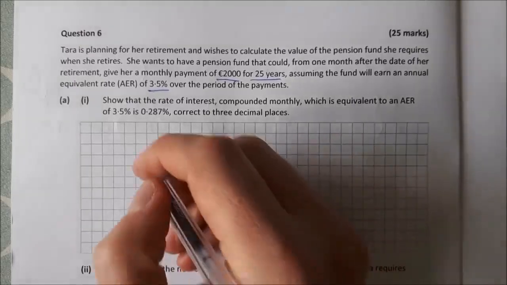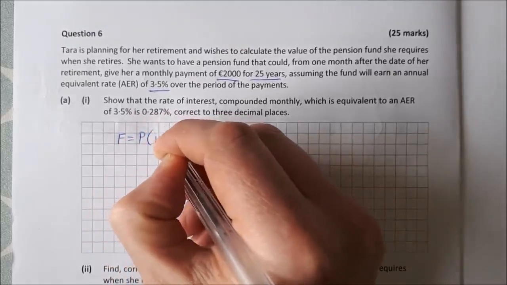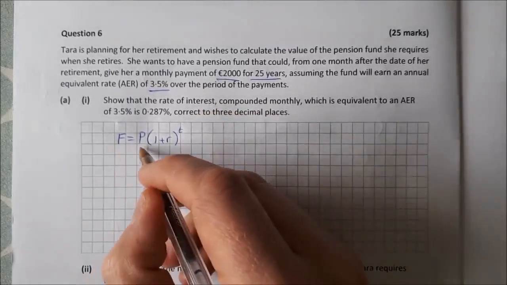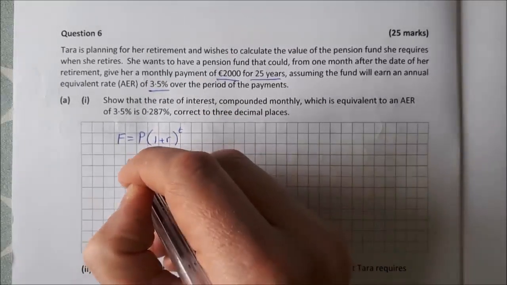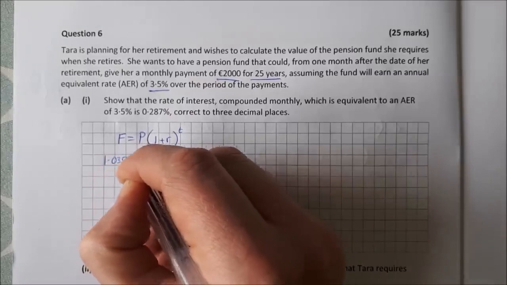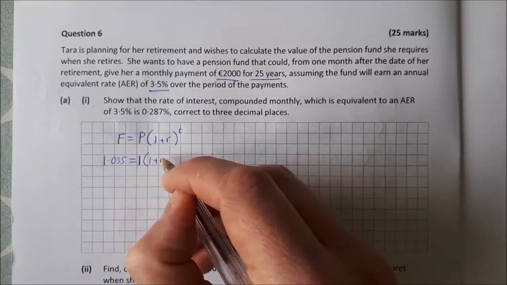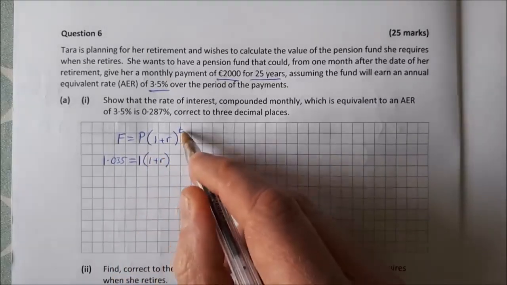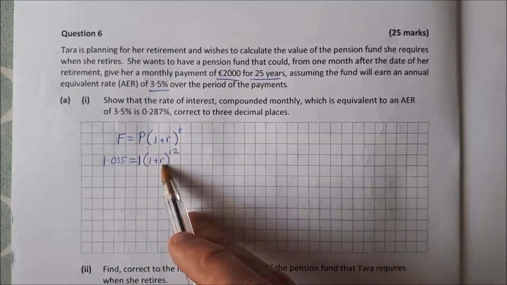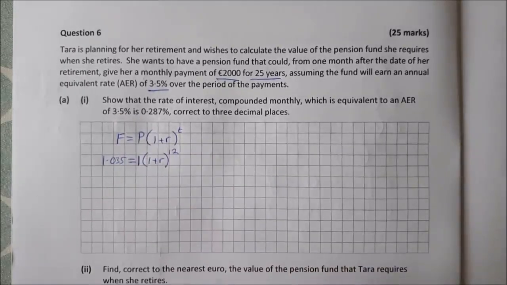0.287%. So we use our compound interest formula here. F is equal to P times 1 plus i to the power of t. In this case, if we were to put in €1, we would end up with €1.035. And then we want to calculate what our rate i would be if we had 12 months. So that's 12 months, the rate will give us 1.035, which is the equivalent of 3.5%.